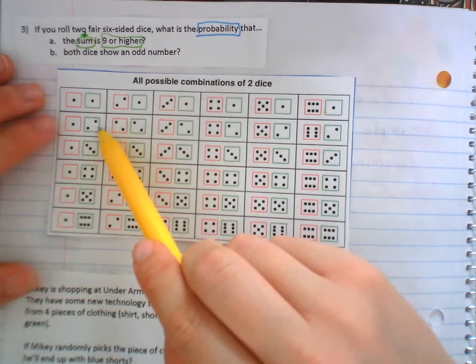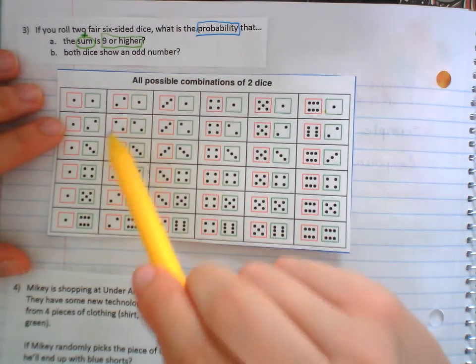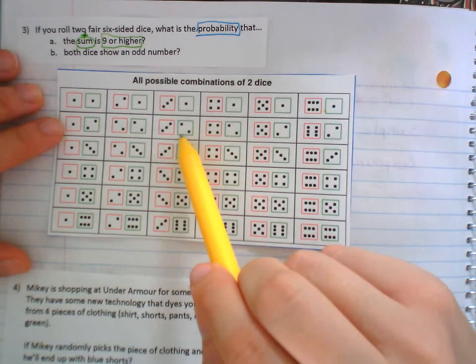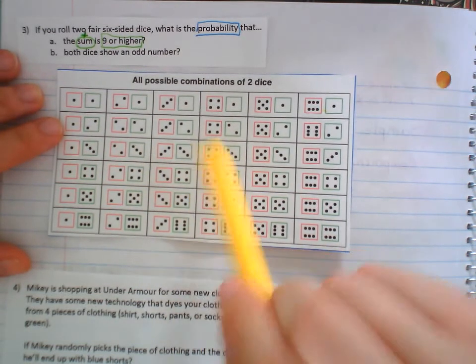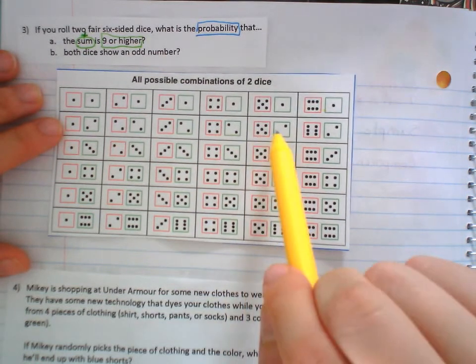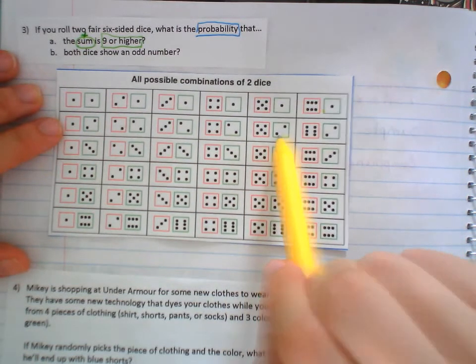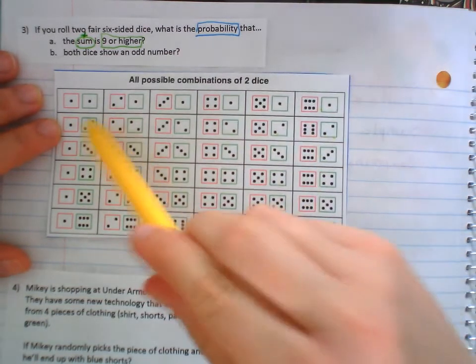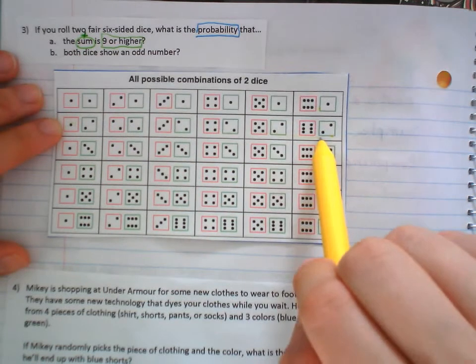1 plus 2 is 3. No. 2 plus 2 is 4. No. 3 plus 2 is 5. No. 4 plus 2 is 6. No. 5 plus 2 is 7. No. 6 plus 2 is 8. Nope. Wow, none of these are 9 or higher.